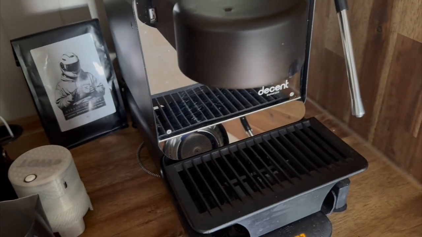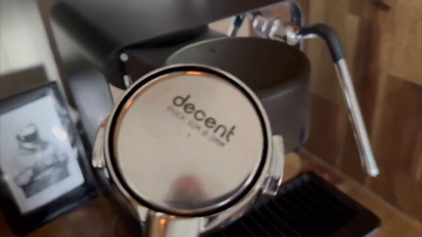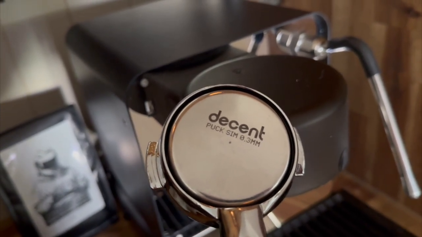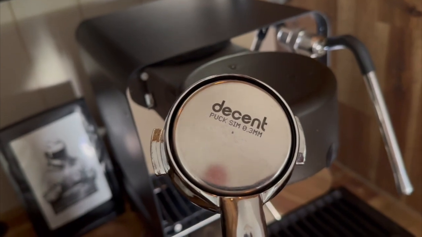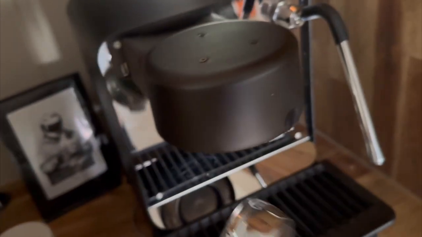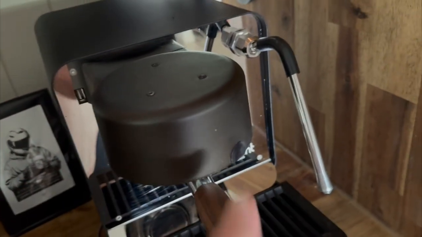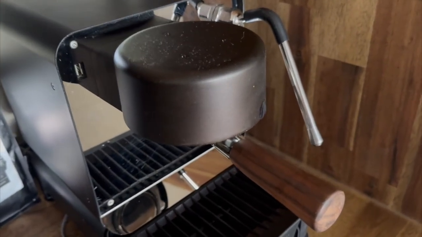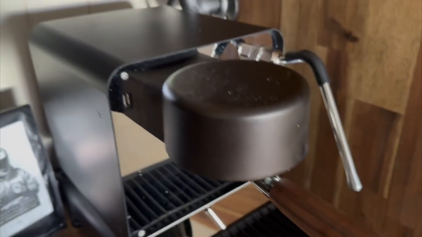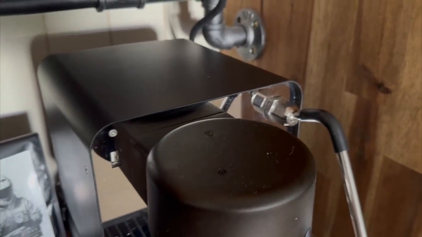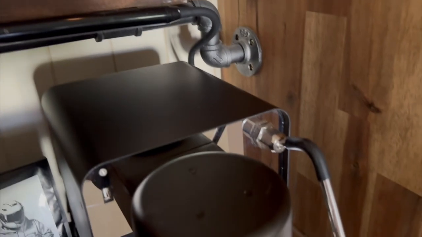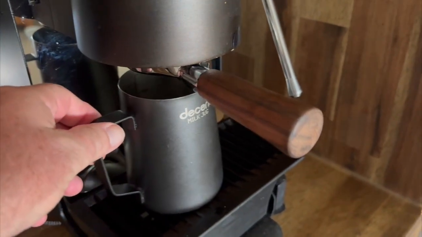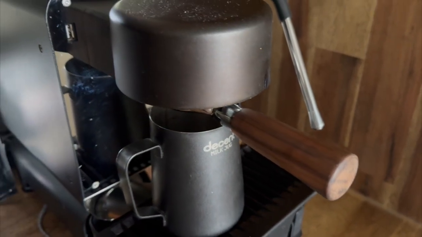Okay, so we're going to fit our sim basket. This is Decent's 0.3 mil sim basket. It's just a basket with a single 0.3 millimeter hole that gives resistance that simulates a coffee puck. The resistance it creates is, at 2 mils per second, you'll get about 8 bar of pressure, which is pretty typical of an espresso extraction. So we'll fit that. I'm going to use my milk jug to catch the water and for weighing.